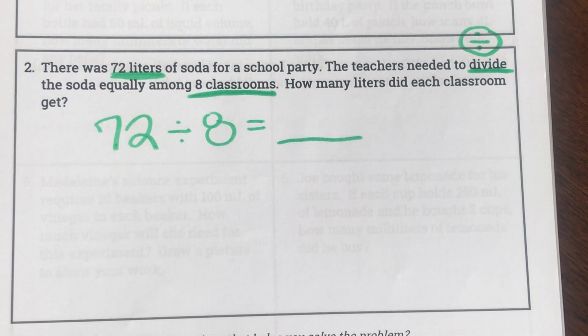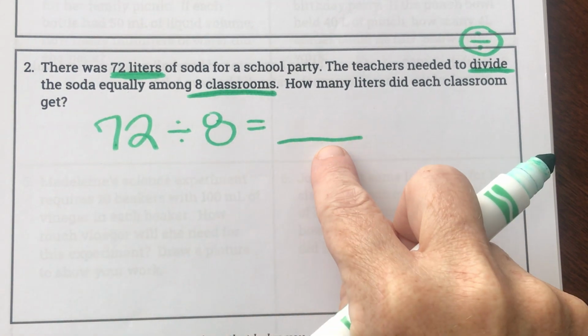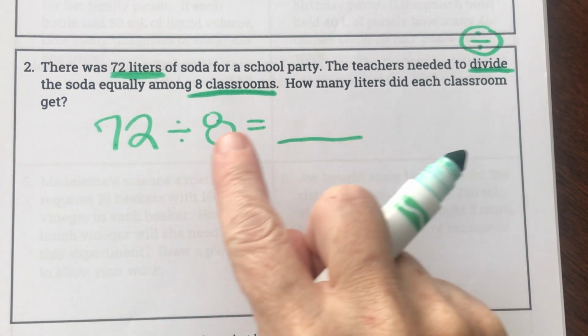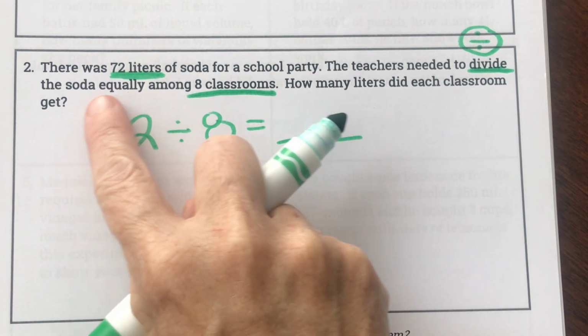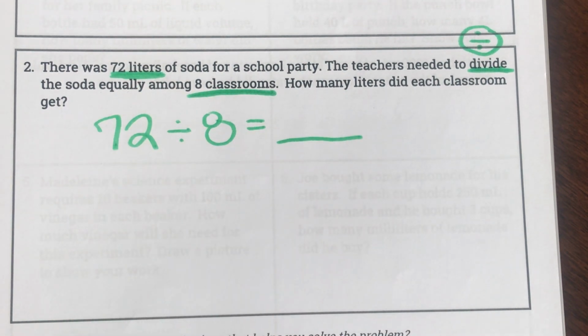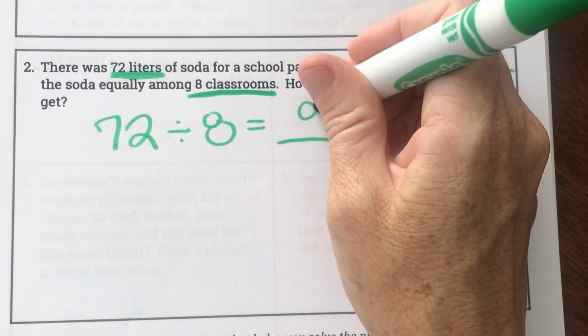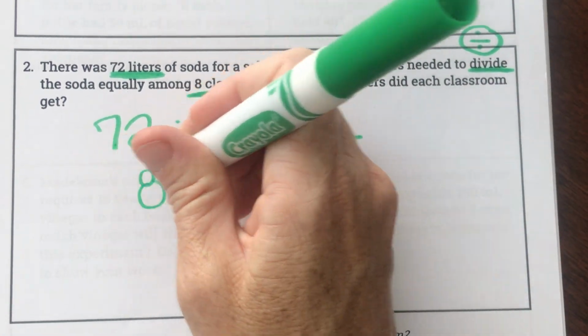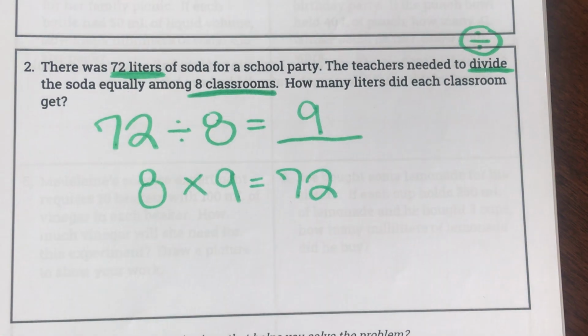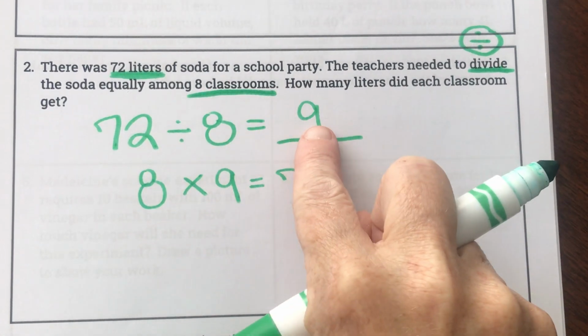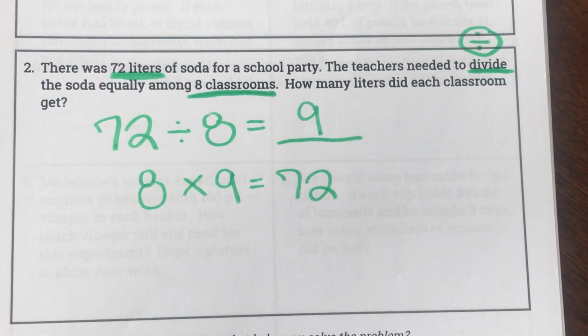So this, if I knew my basic fact, I could just write it here. If I didn't know my basic fact, I would have to do an array, which might take a long time for a big number like 72. Luckily, I do know my basic fact, and I know it's 9. The reason I know that is because I know that 8 times 9 equals 72. So the fact family is 9 then.